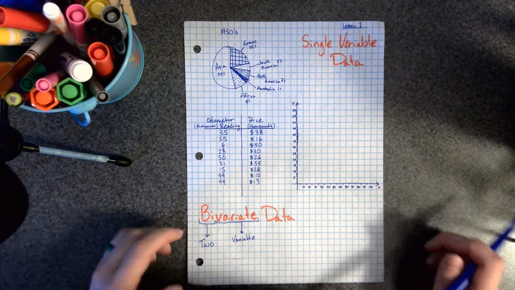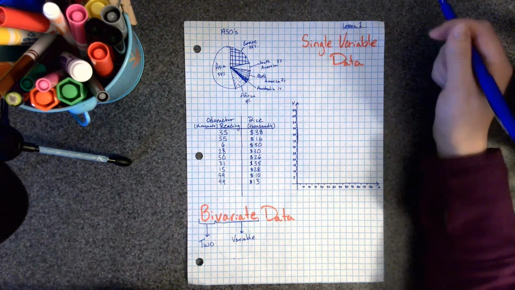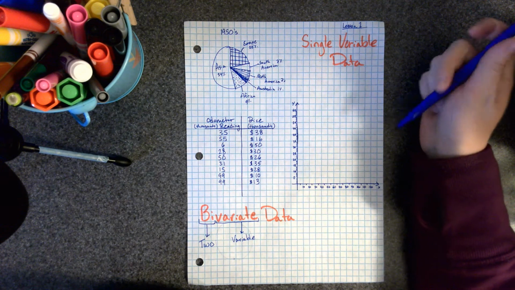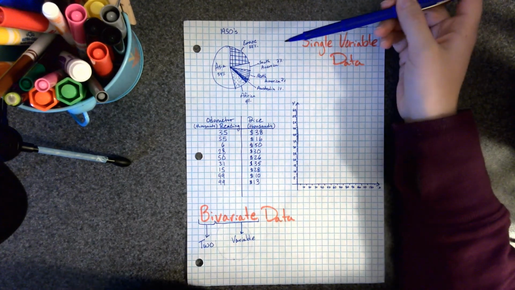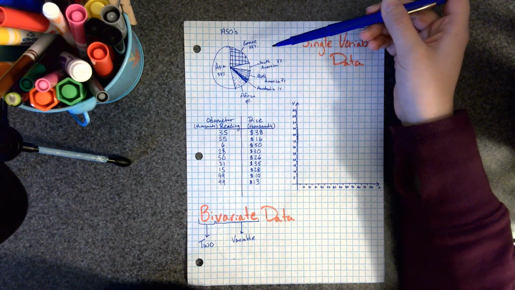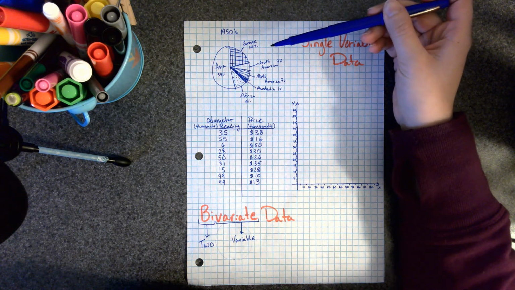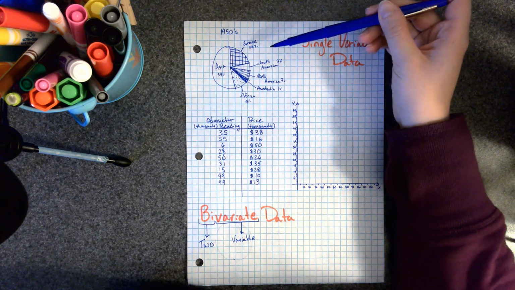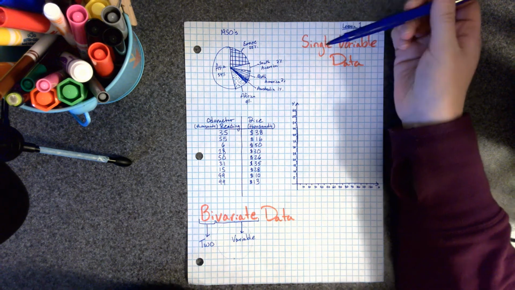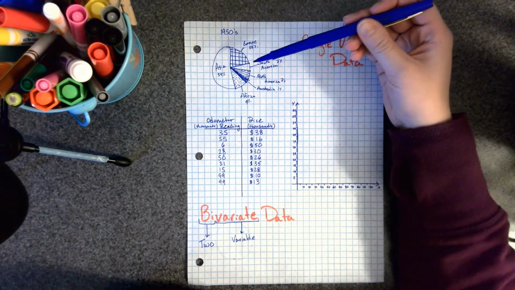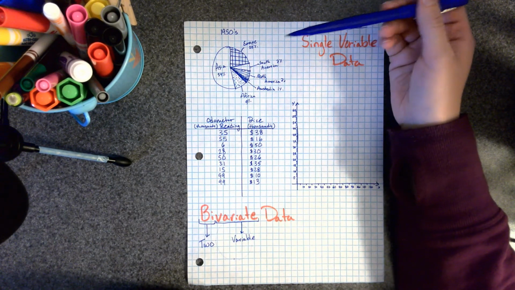Awesome. So today we're going to be looking at different types of data. At the top here, we're going to take a look at what's called a pie chart. You might be familiar with pie charts from elementary school. These are really common, normally very colorful. My teachers used to call it a pizza chart because it kind of looks like a pizza.